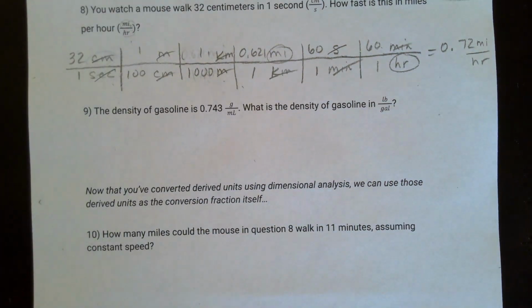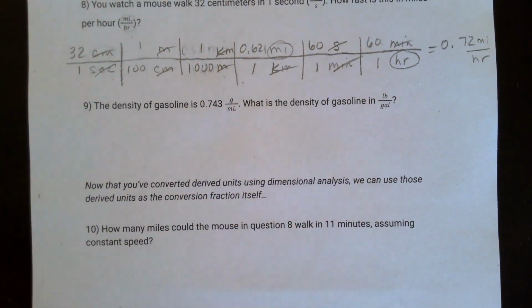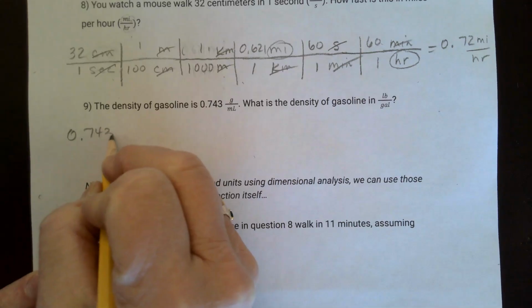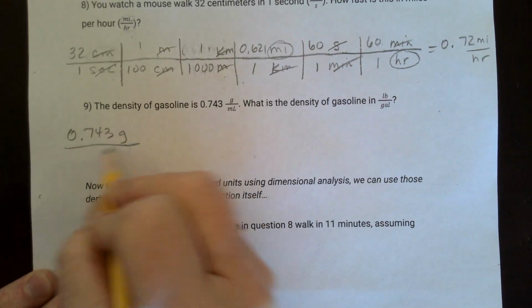All right, the density of gasoline is 0.743 grams per milliliter. What is the density of gasoline in pounds per gallon? All right, 0.743 grams per 1 milliliter.